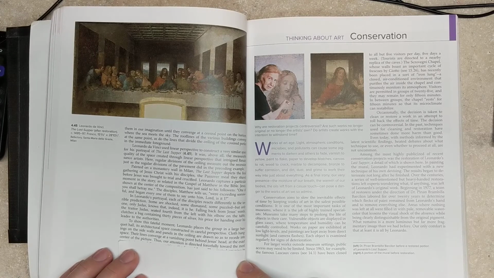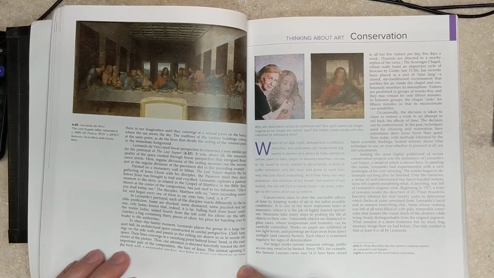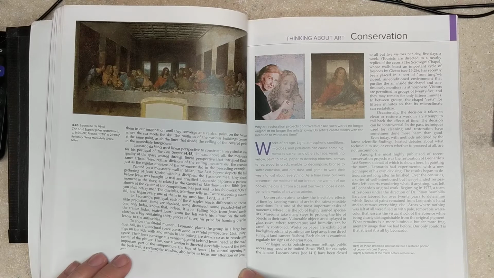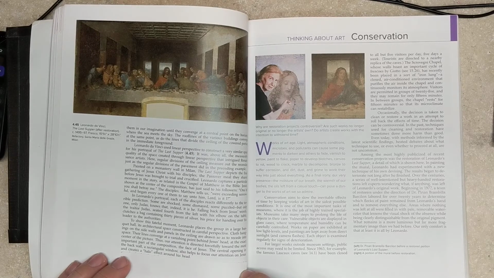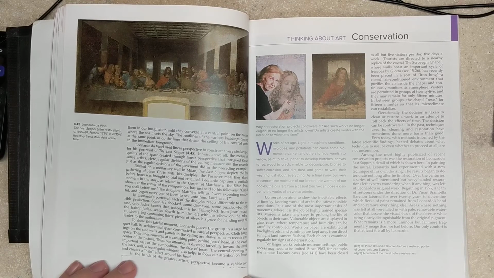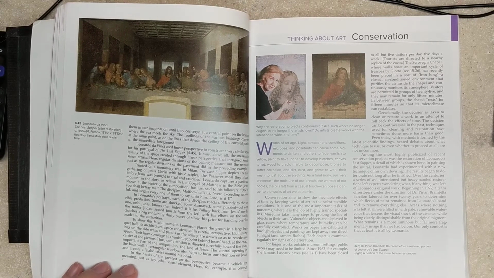Thus, our attention is directed forcefully toward the most important part of the composition, the face of Jesus. The central opening in the back wall, a rectangular window, also helps to focus our attention on Jesus and creates a halo effect around his head. In the hands of the great artist, perspective became a vehicle for meaning, just as any other visual element.